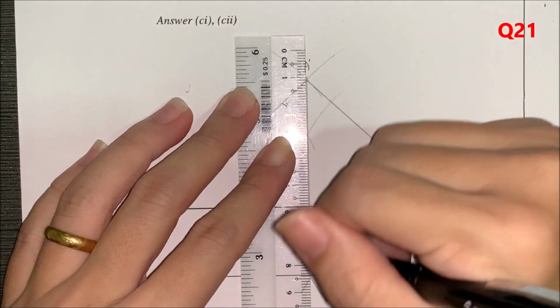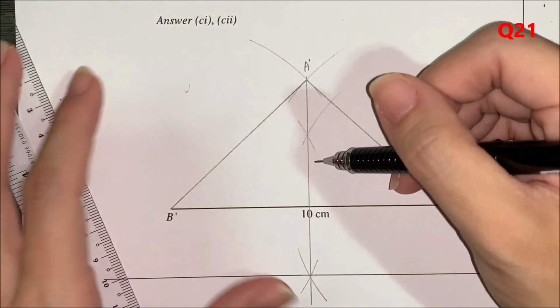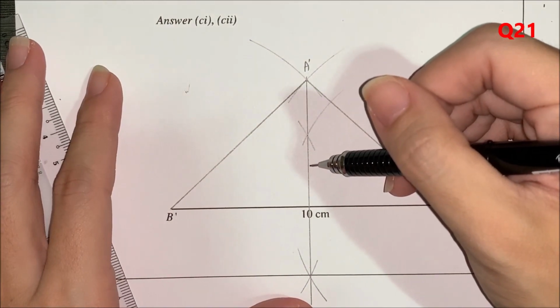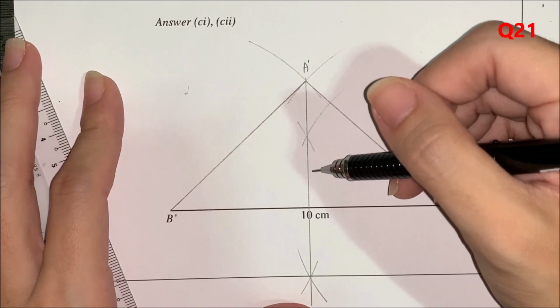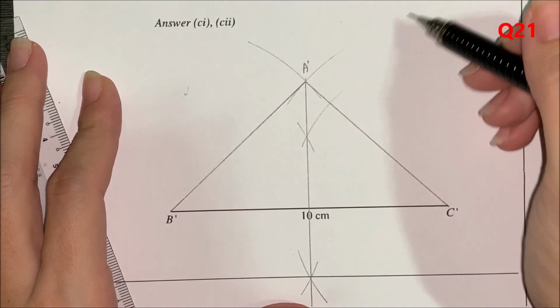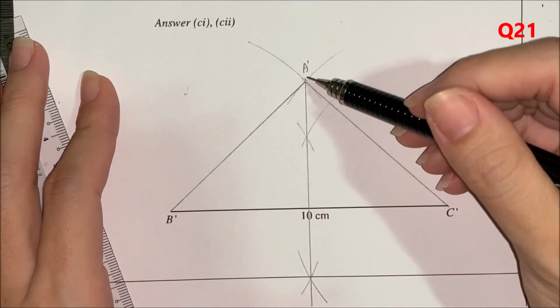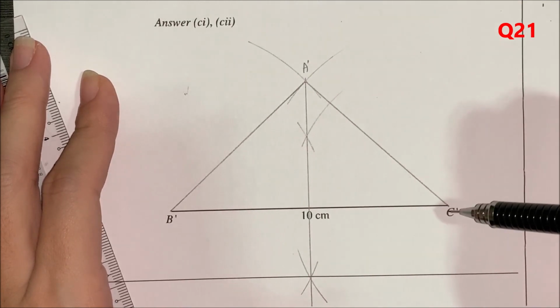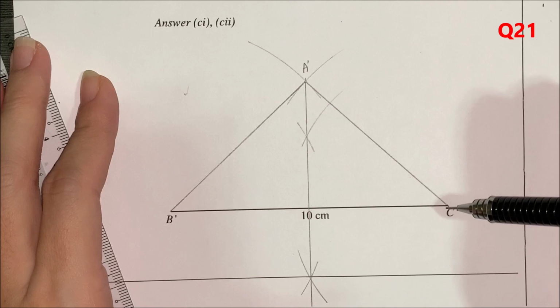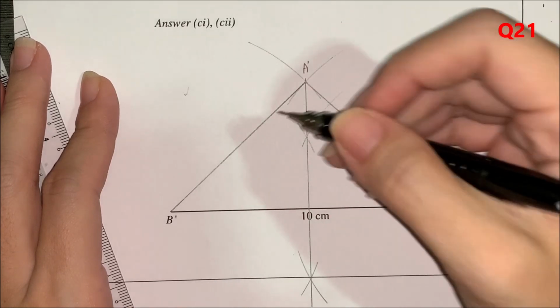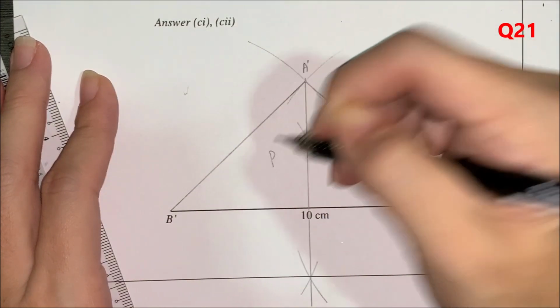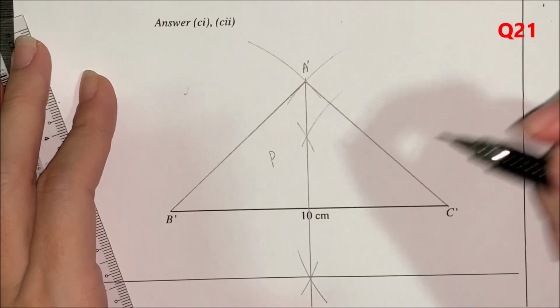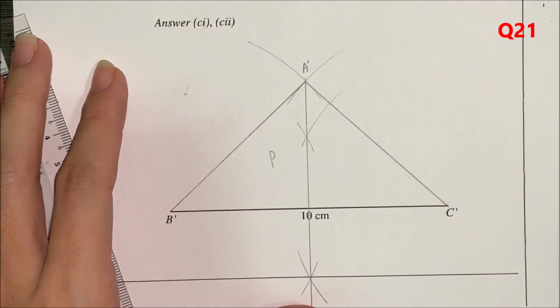Okay, so this line here is the perpendicular bisector of B prime C prime, and you want to indicate the area where it is nearer to B and C. So anywhere along the perpendicular bisector is the exact same distance from B prime and C prime. So if you want somewhere that is nearer to B prime, then the area must be on this side. If you put it on the other side, then it will be nearer to C prime.